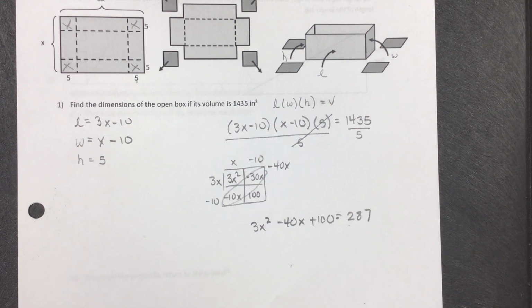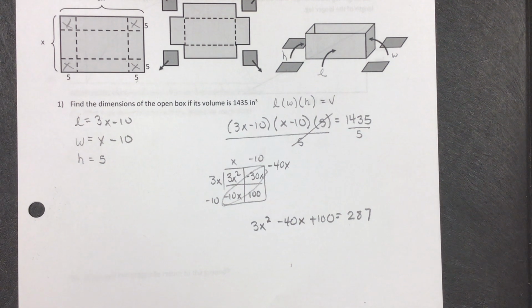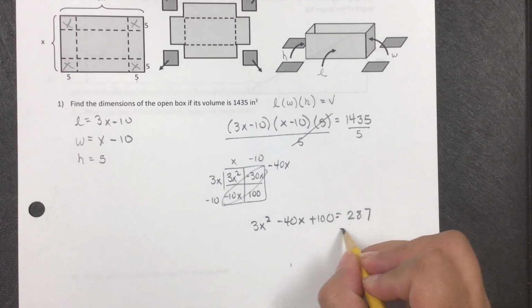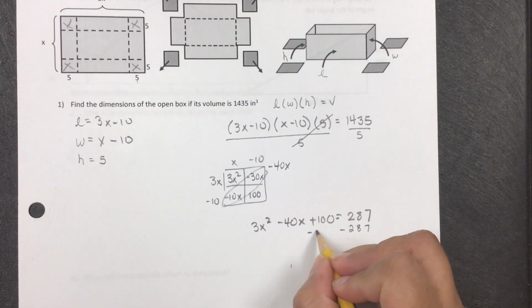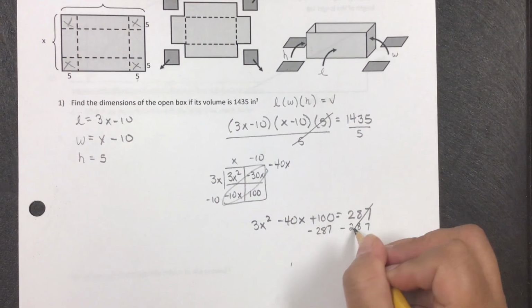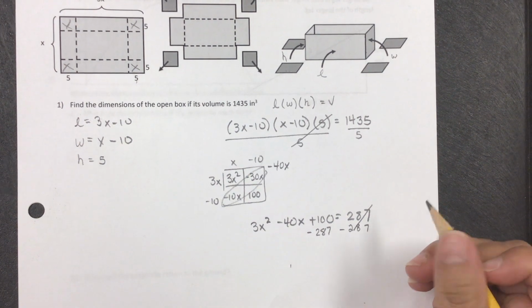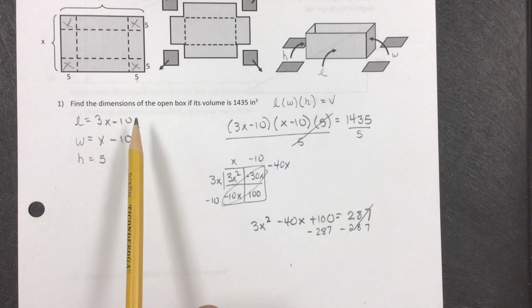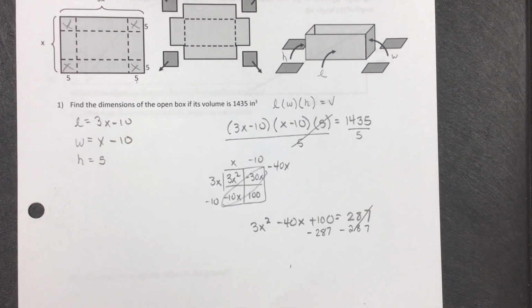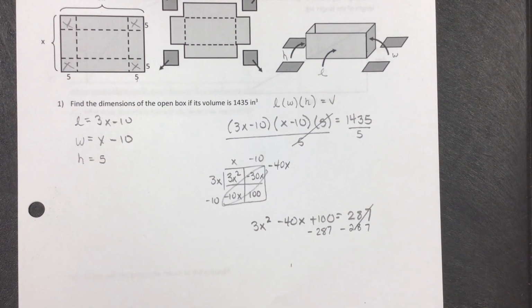Like I mentioned before, we could have factored, we could do the quadratic formula. Let me just tell you that the quadratic formula always works, always. So if you want to stick to that method, it is okay as long as your test doesn't tell you to use another method. So make sure you read the instructions. If it doesn't tell you which method to use, please use the quadratic formula. It always works.